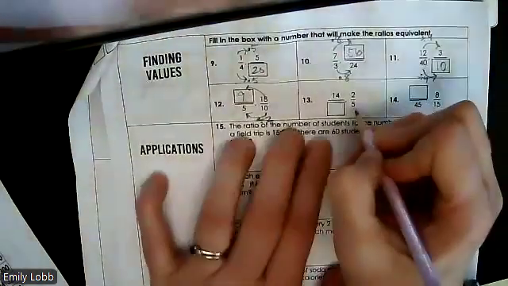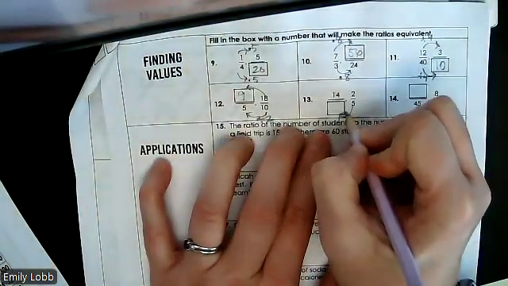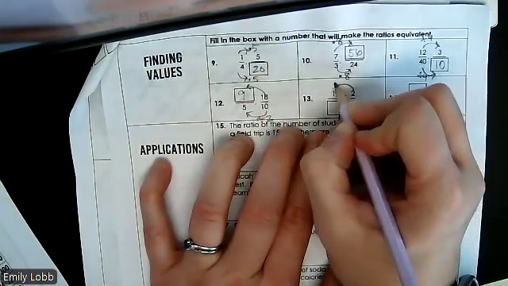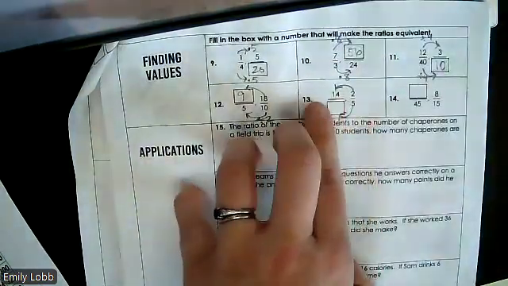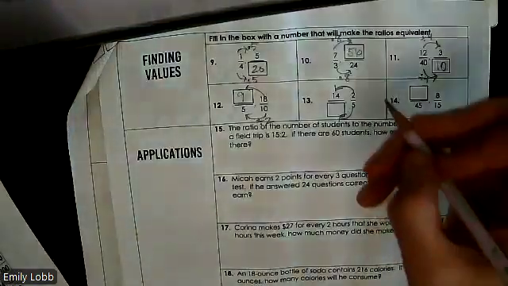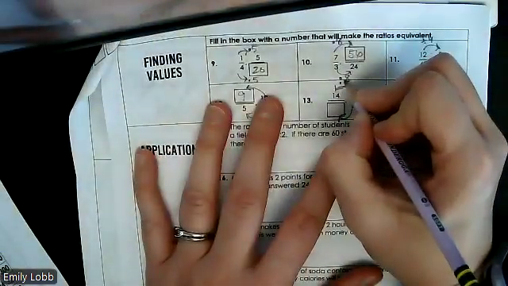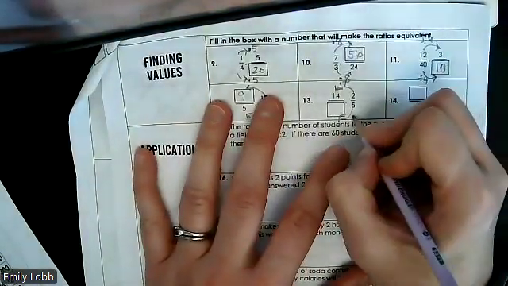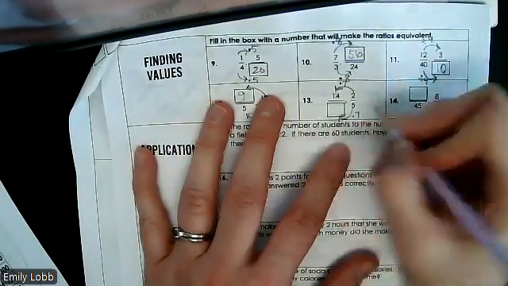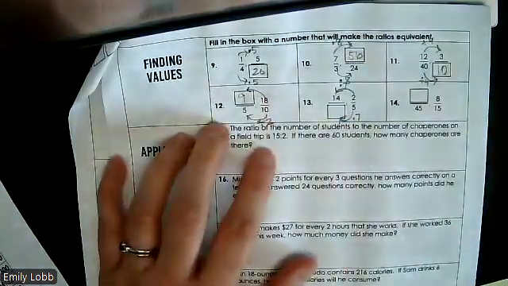If I'm going from here to here, I have to go from right to left up here. What do I do to the 2 to get 14? Times it by 7. So I have to times the 5 by 7. What's 5 times 7?